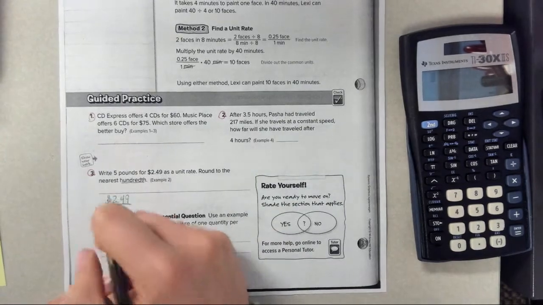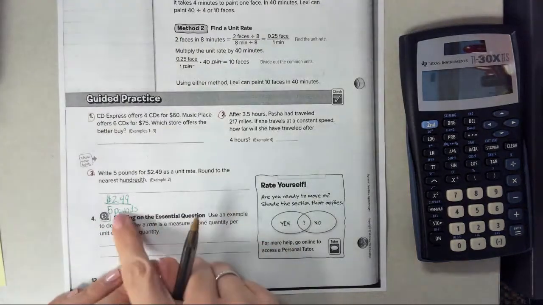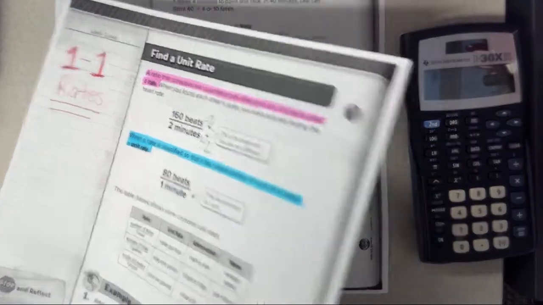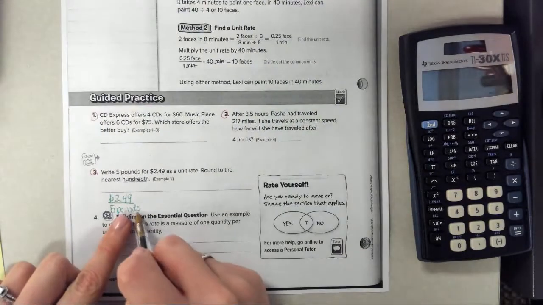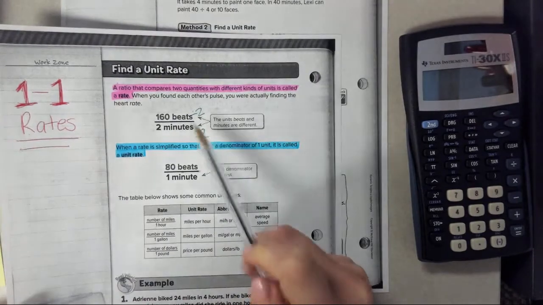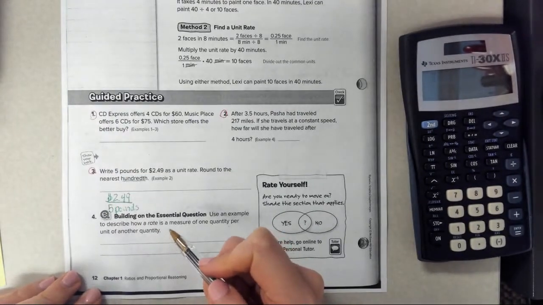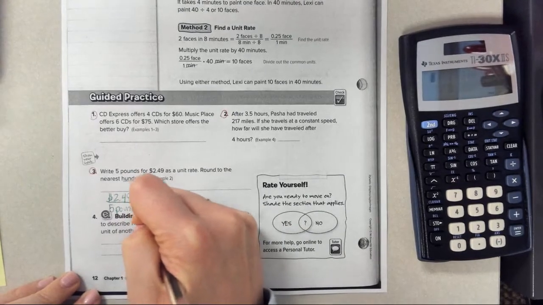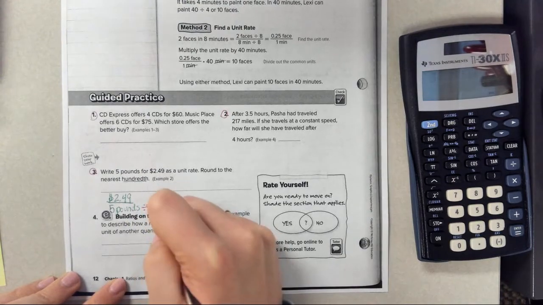So you'd put this on the top of your fraction, the 5 on the bottom of your fraction, and there we have a rate, just like we looked at before when we had the 160 beats over 2 minutes. That's our rate. But then we want to make it into a unit rate, which means that bottom number has to be 1. In our first instance, we divided by 2, and we did that because 2 divided by 2 would give me 1. When we look at this, 5 divided by 2 wouldn't give me 1. You have to divide by whatever would give you 1 as your answer. So let's divide by 5. You always divide by that bottom number so that it would be 1 pound.